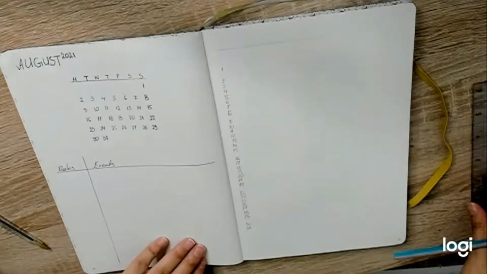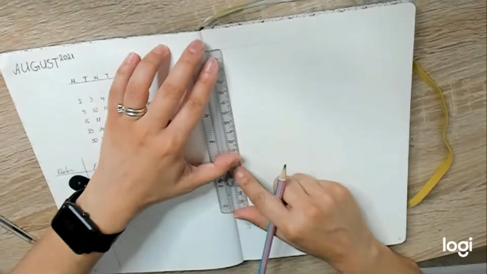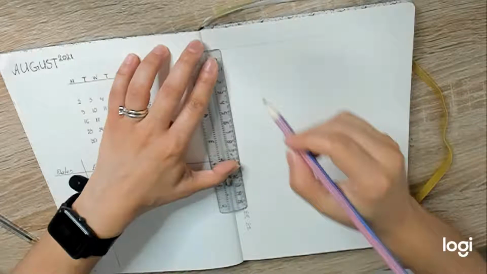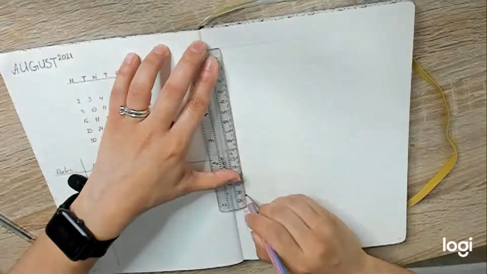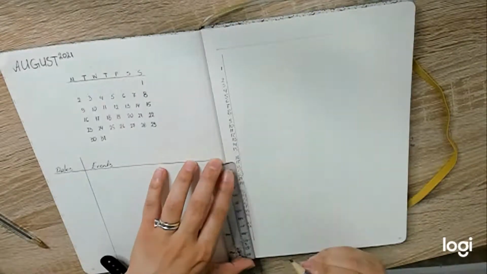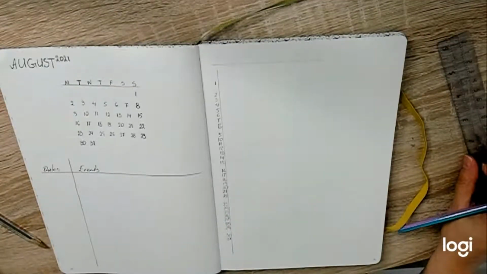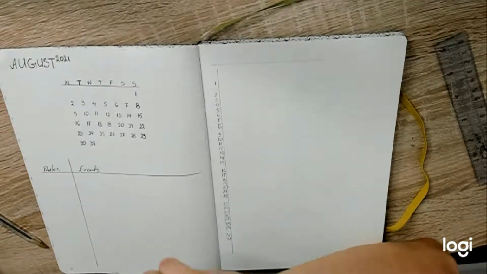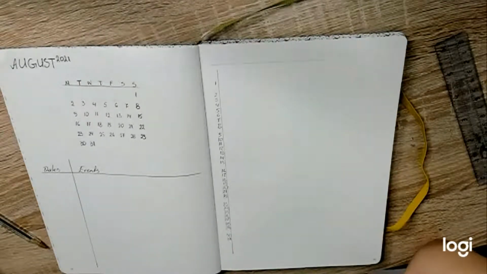Okay, so we have the dates and everything's done in pencil just to make sure that if I want to correct something, I do have the space to do it. And then what I want to track: breakfast, lunch, dinner, snack, water, exercise. So that's 6 things that I want to track.